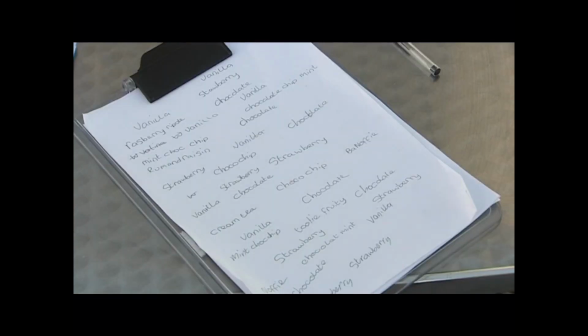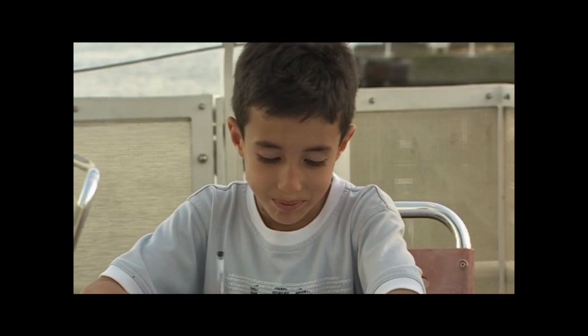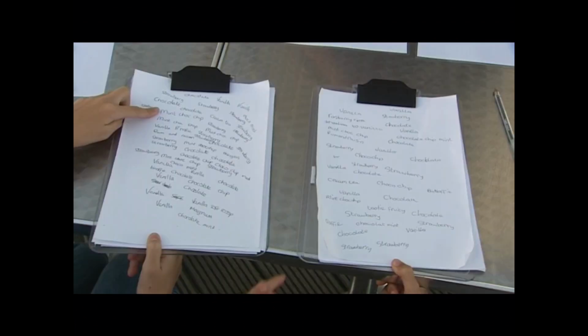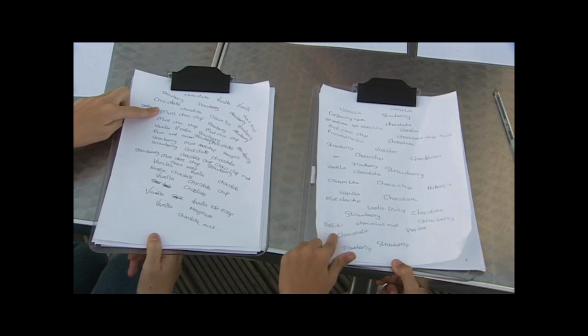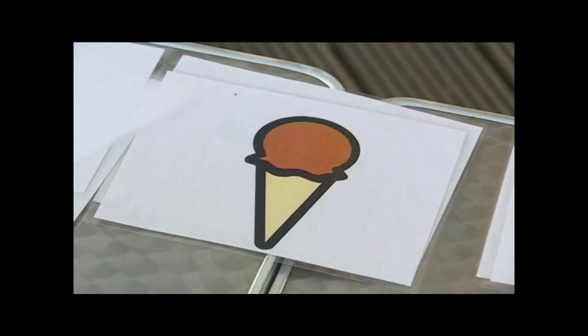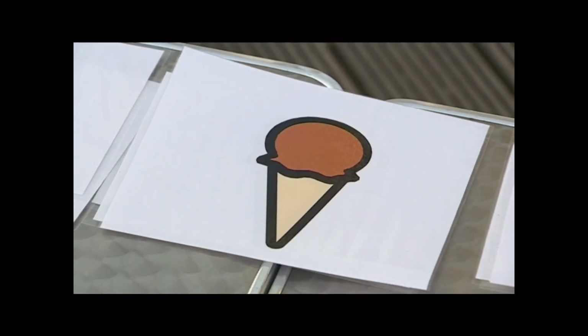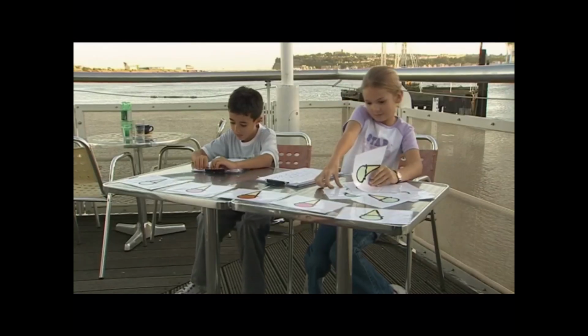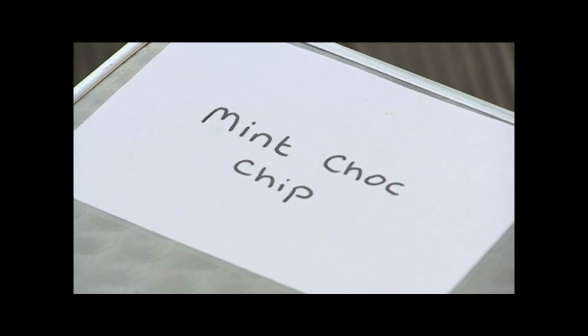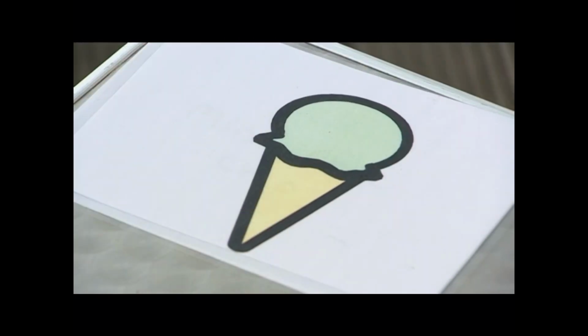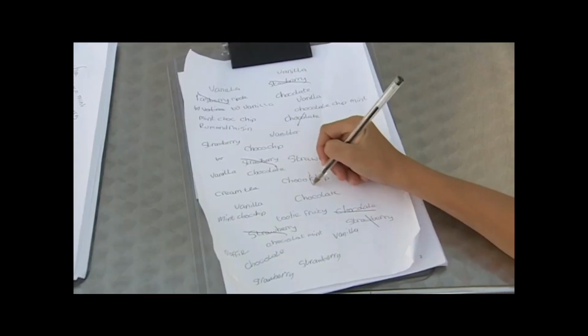So now the children have the data, the facts about people's favourite ice cream. But it's no good if it's all in a muddle. It's still difficult to clearly see what flavour most people prefer. The data has got to be sorted out. Each one of these cards is going to be a vote for one type of ice cream. So if you've got someone who's voted for mint choc chip, you place one ice cream card in the mint choc chip pile.